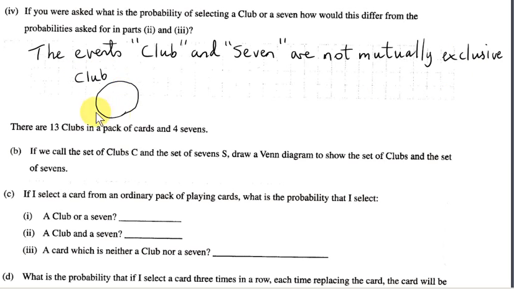Well, in a pack of 52 cards there are 4 suits. Clubs is one of the suits. 52 divided by 4 is 13. So there are 13 clubs in a pack of 52 playing cards. So I'll put the number of elements in this set in square brackets. We would have 13 dots in this set representing each club. We would have the ace of clubs, 2 of clubs, 3 of clubs, up to 10 of clubs. Then we would have the jack, queen and king of clubs, giving 13 altogether.